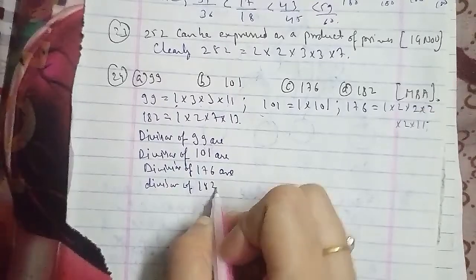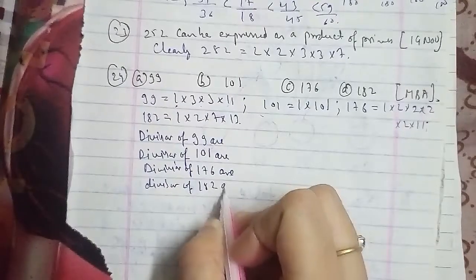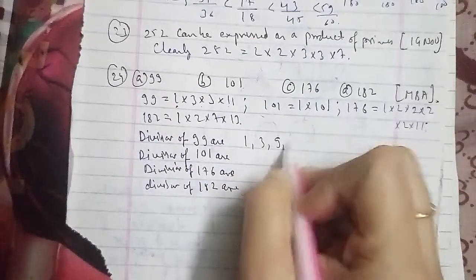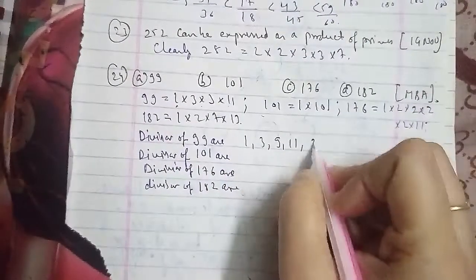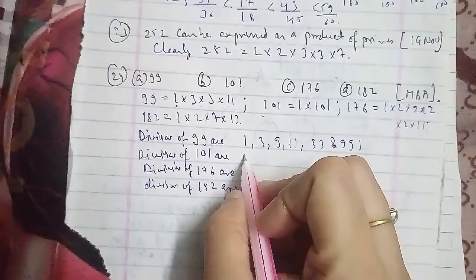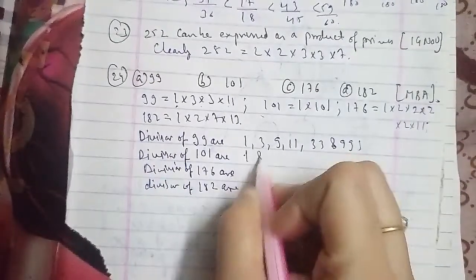So now we will go ahead with another question, which is the 25th question of the session. Let's go ahead with the 25th question of the session.